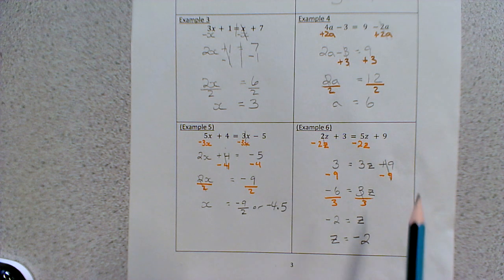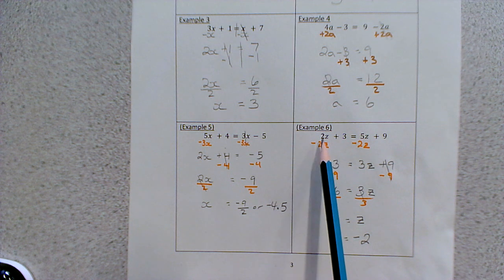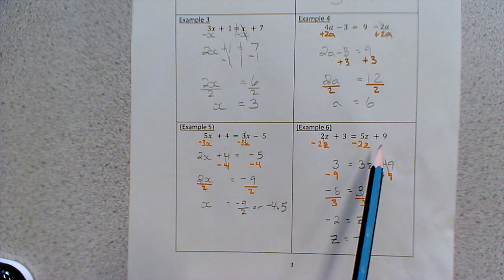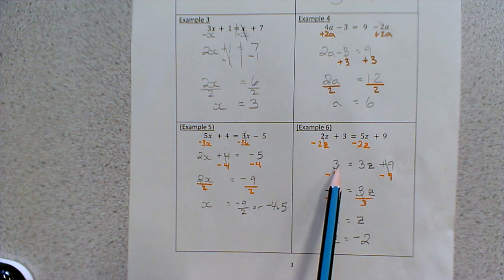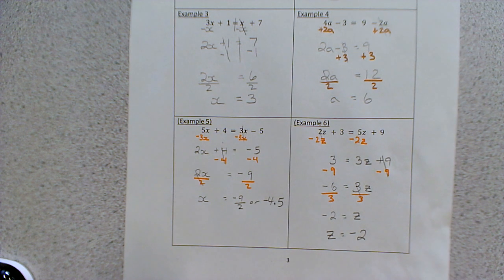And example 6. Here you notice the smallest letter was on your left-hand side. So we can move that first, still the smallest letter. So we're going to subtract 2z from both sides, and then we're left with 3 equals 3z plus 9. And I will just subtract 9 from both sides, and then divide by 3, and I'm left with negative 2 equals z, which you can just rewrite as z equals negative 2. And that's how you solve equations with letters on both sides.